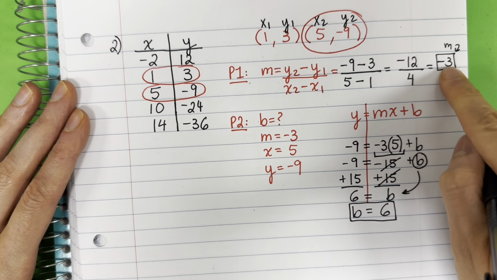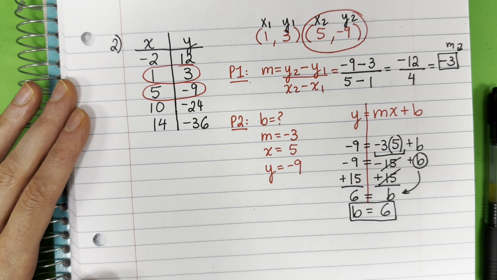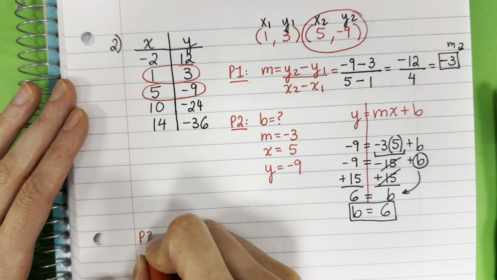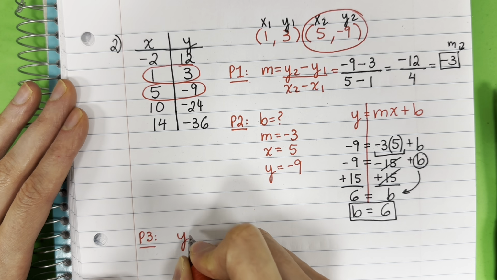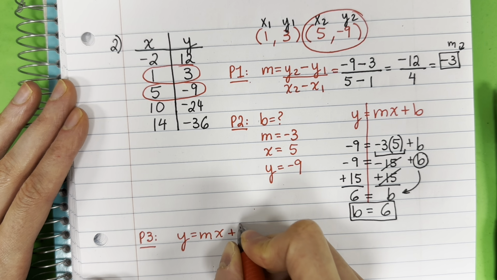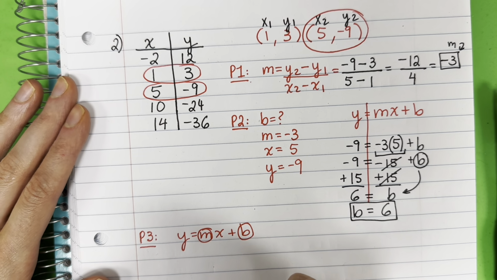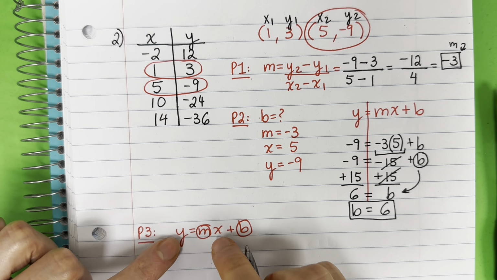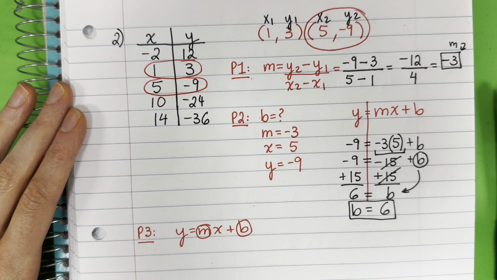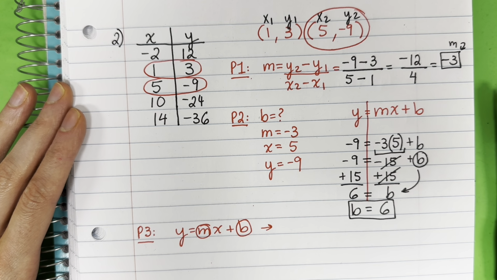Okay, I have m, I have b. I'm ready to do my part 3. What is my part 3? Y equals mx plus b, where I change m and b to numbers. M and b are numbers. Y and x are variables or letters. All right? So let's go ahead and do that.